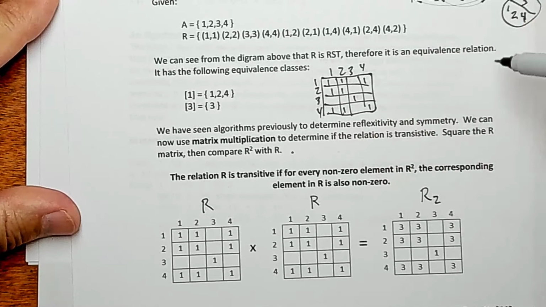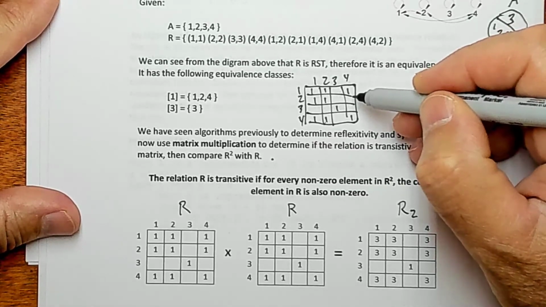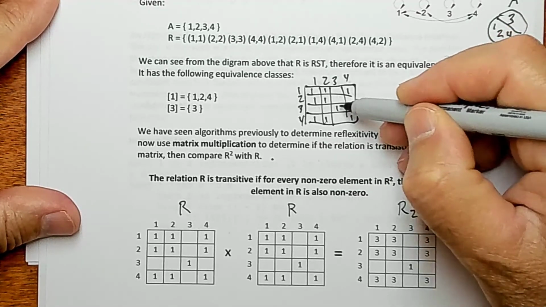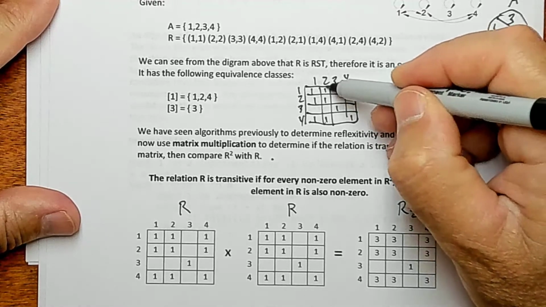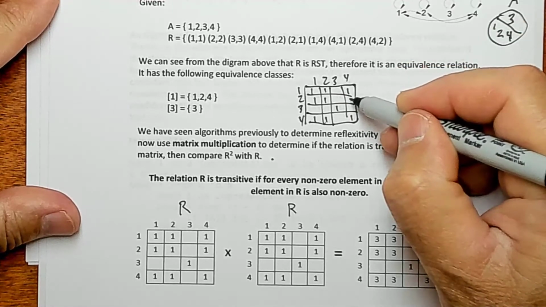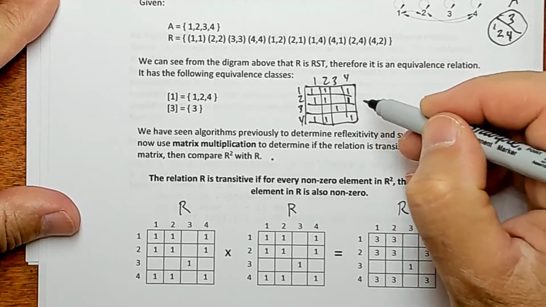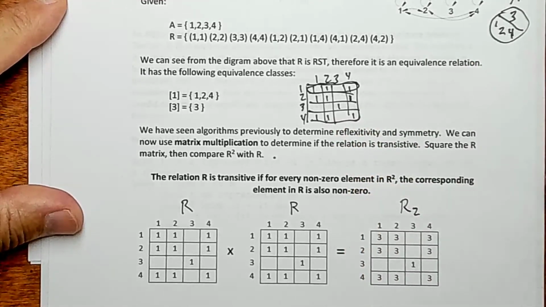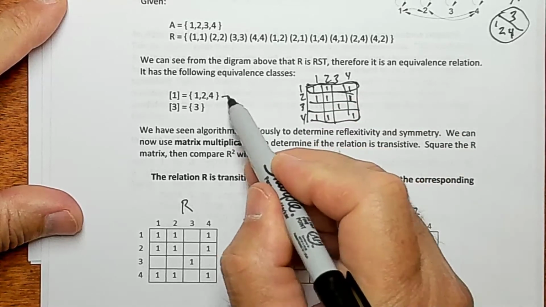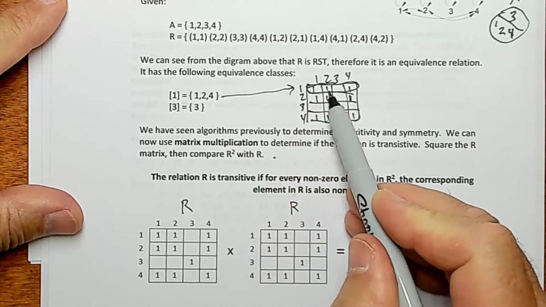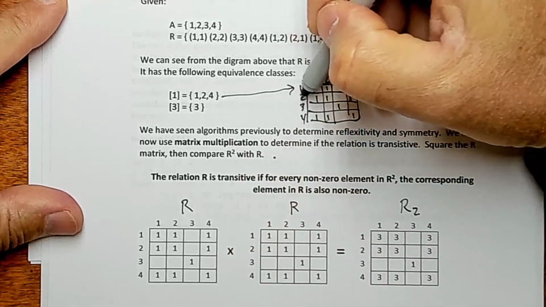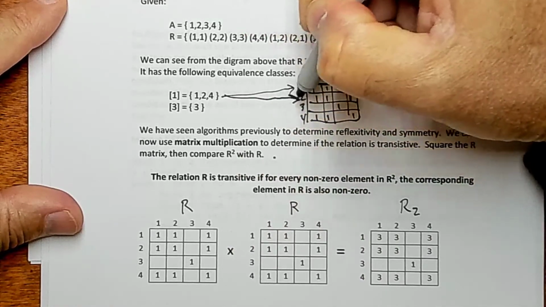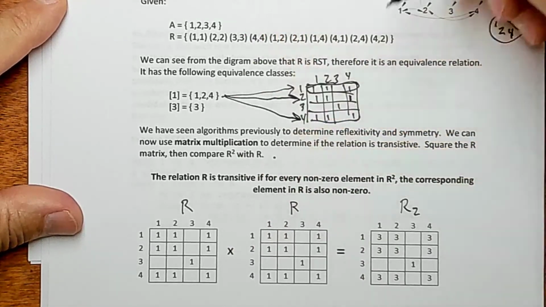Look, this one here, that's an equivalence class. That's this one, 1, 2, and 4. It's also this row, because rows 1, 2, and 4 all have the same information.